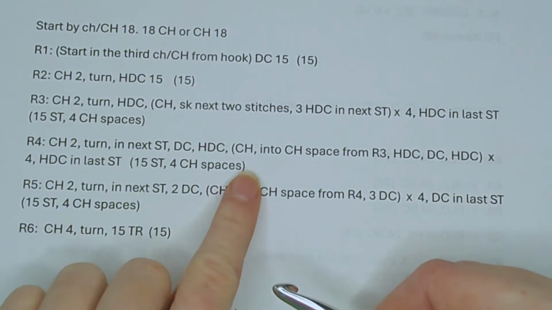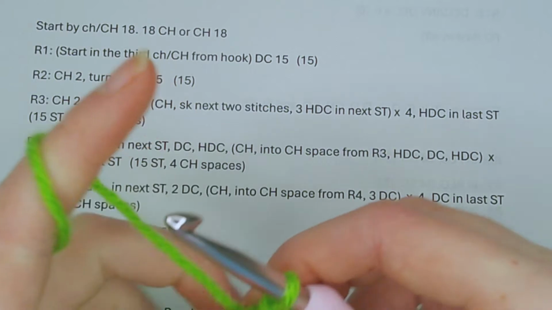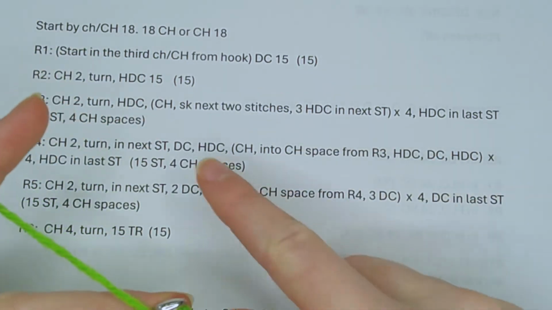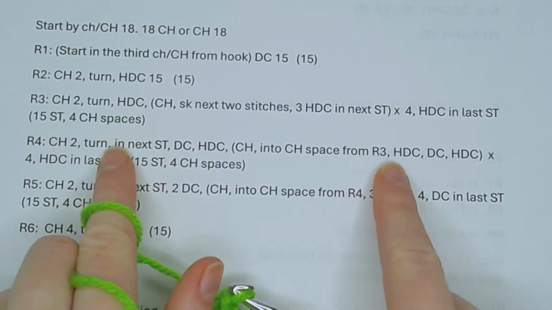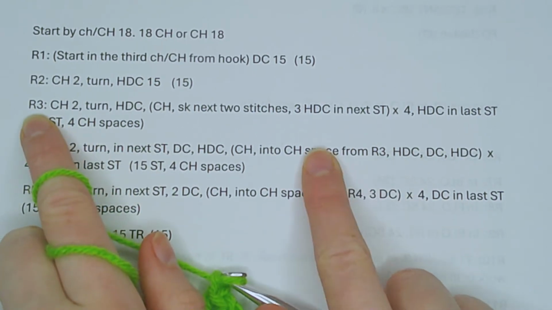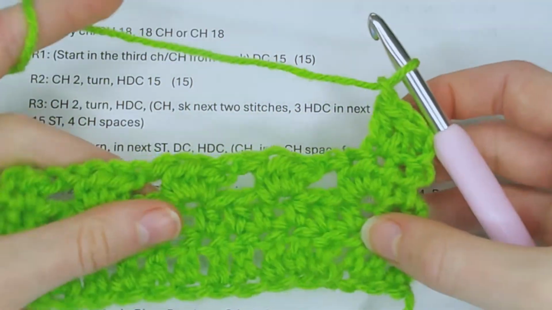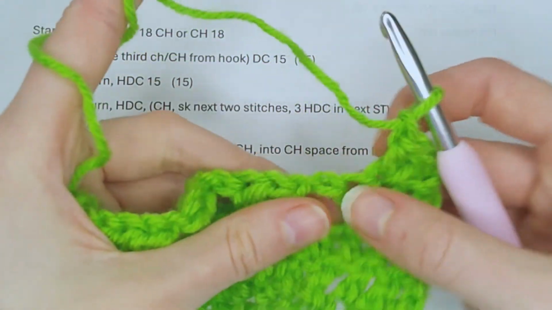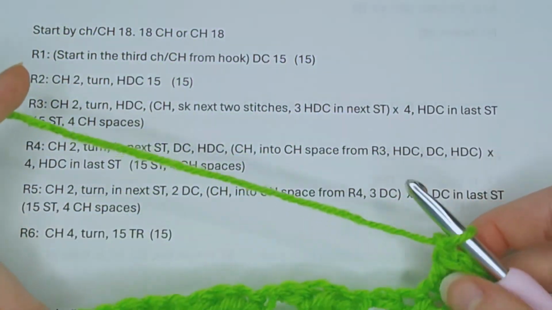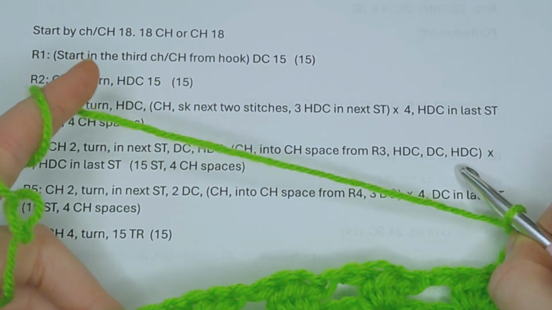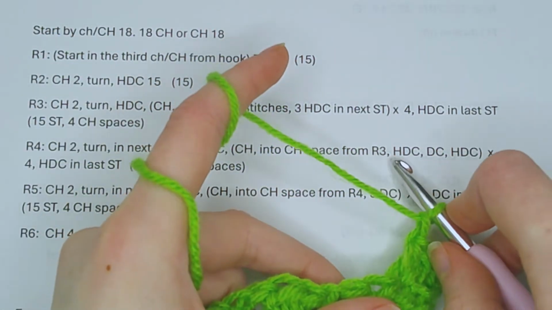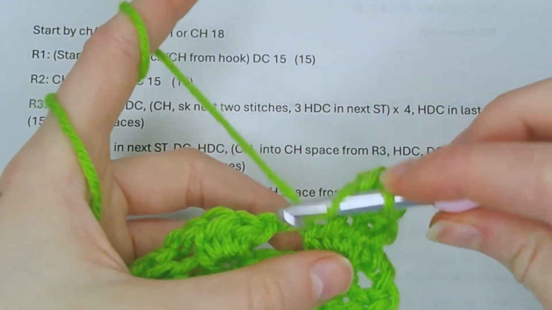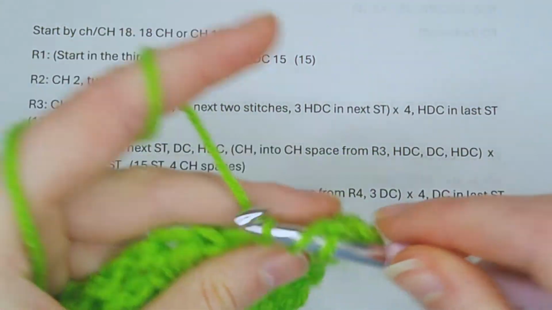And then here it says chain. So we're going to chain, and it's in the parentheses, and then into the chain space from R3. R3 just means row 3. So it's saying into the chain space. You see right here we have this chain space. That's what it's talking about. We're going to do a half a double crochet, HDC, into the chain space like it tells us to.